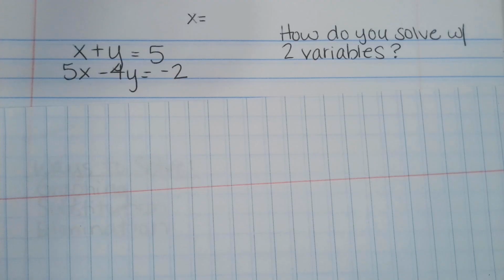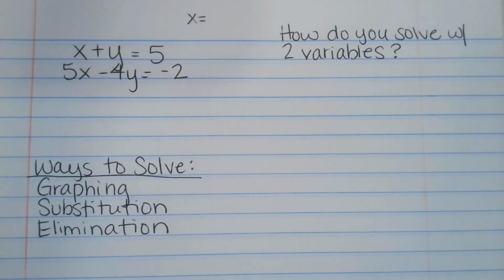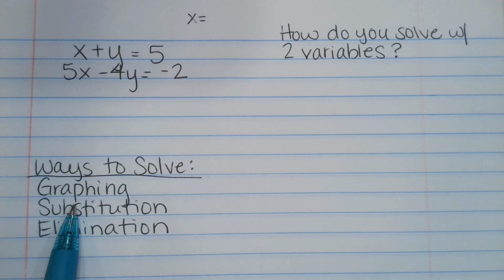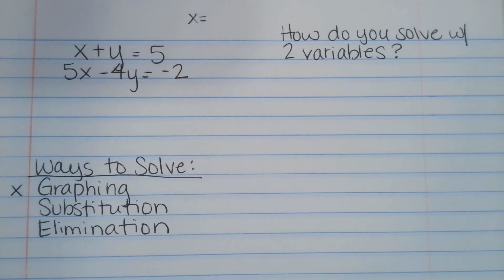So there are three ways that you can solve systems of equations. Graphing: not ideal, definitely possible. You can put it in slope-intercept form and plot the lines and find where the two lines intersect, but definitely not convenient, especially if you don't have grid paper. So I would choose either substitution or elimination. I'm going to demonstrate both because this system here is actually a good example for both of those, and then you can just choose whichever one you prefer.